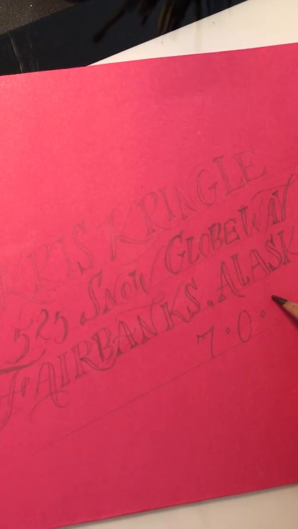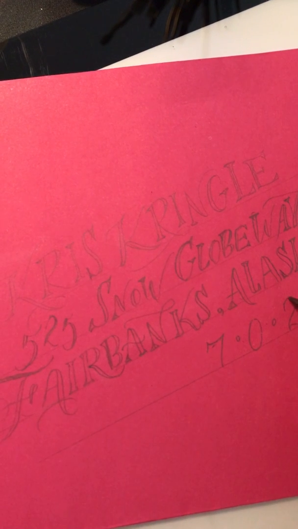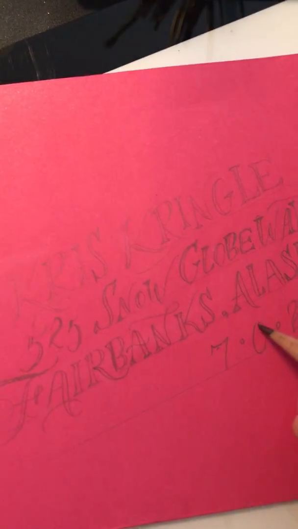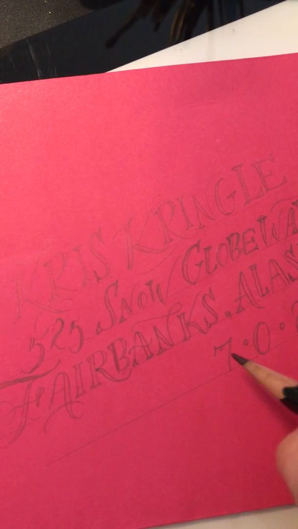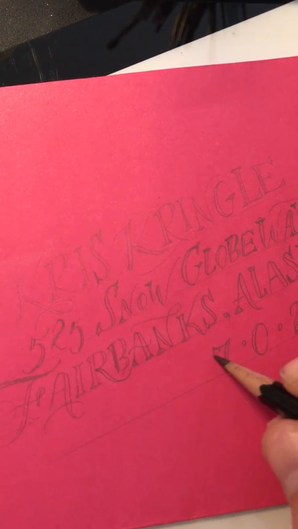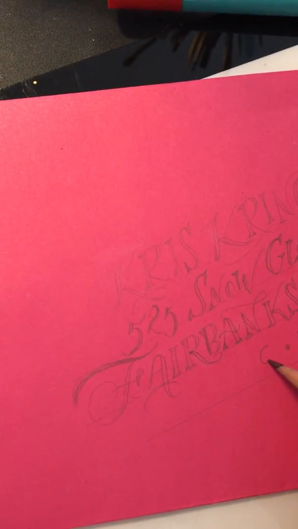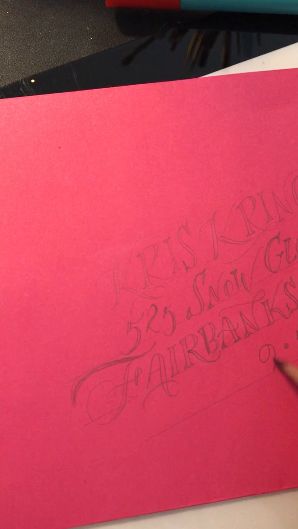Putting the zip code at the bottom also allows it to be read easier by the machines, because everything goes into the little hopper machine in the post office, unless you've got something that has to be canceled by hand. But everything goes into the machine, so it's not a single person looking at all of this, so it makes it easier for the machine to read it when it's clear at the bottom there.